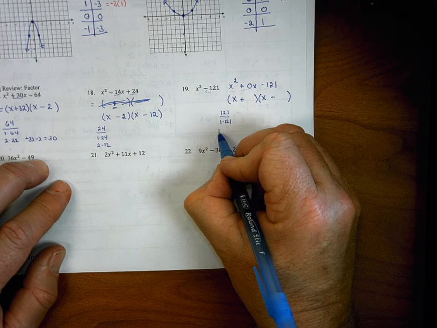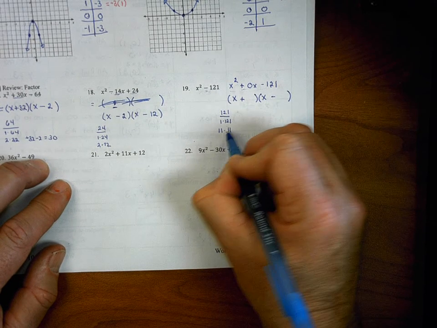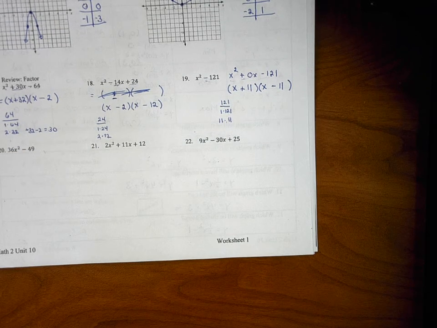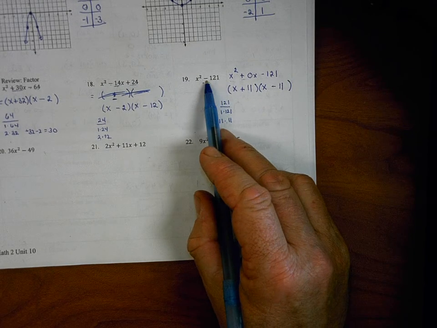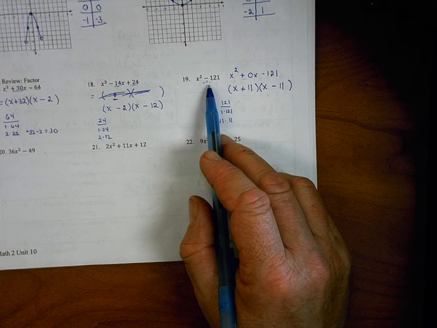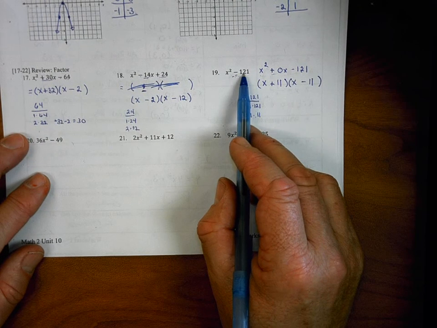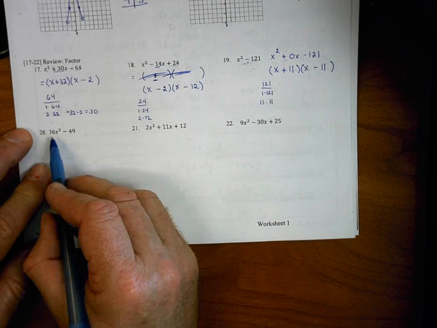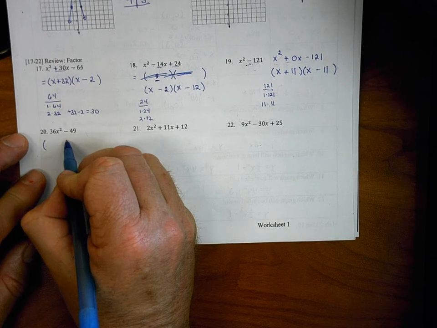Well, it's 11 and 11. One of them's plus, one of them's minus. Okay, and if you notice in number 19, I'm starting to see a pattern as I do these. The pattern is I have 11 and 11. It's the same number. One of them's plus, one of them's minus. So I use that pattern for number 20 to help me out.